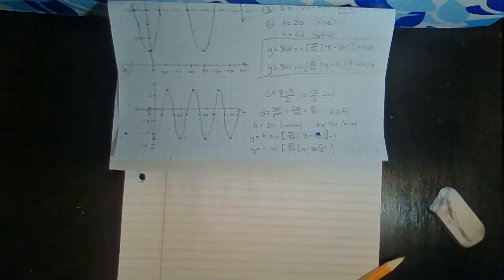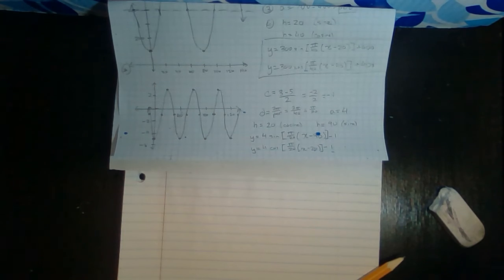And that's our final example of coming up with equations from the graphs.